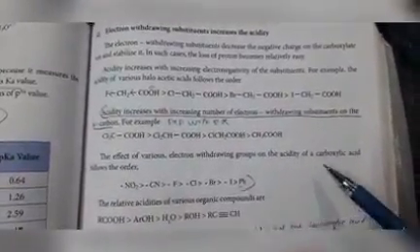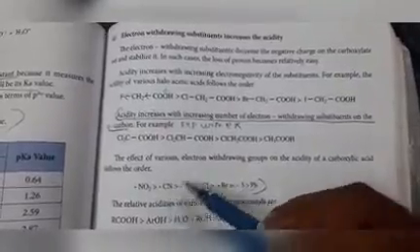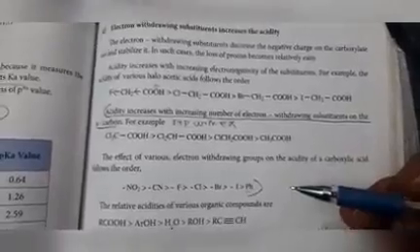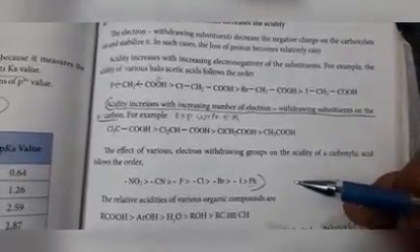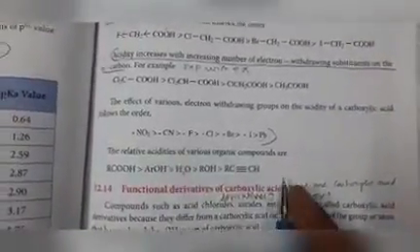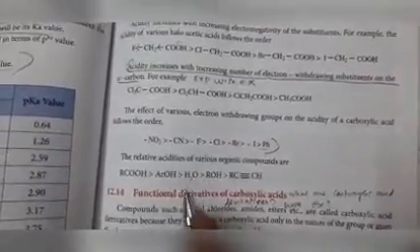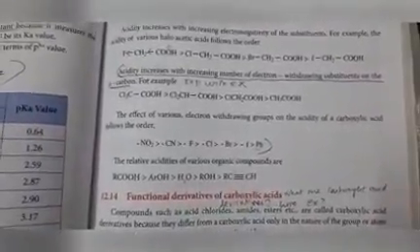So, the effect of various electron withdrawing groups on the acidity of carboxylic acid: NO2 is a more powerful withdrawing group compared to cyanide, and this is the decreasing order after fluorine, chlorine, bromine, iodine and phenyl group. The relative acidity of various organic compounds: among these compounds, carboxylic acid has more acidic character than phenol, water, alcohol and alkyne.